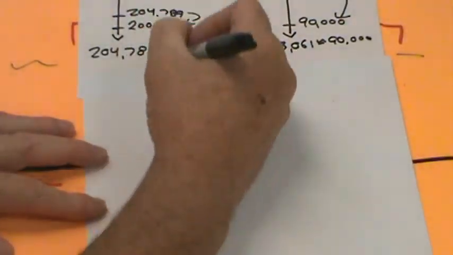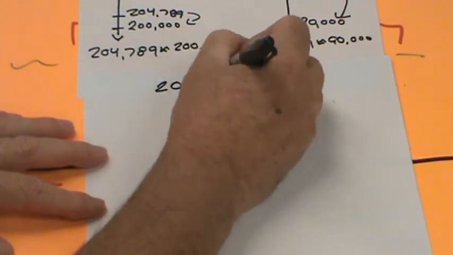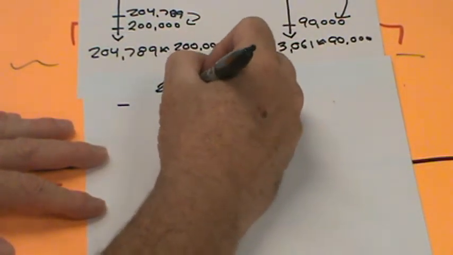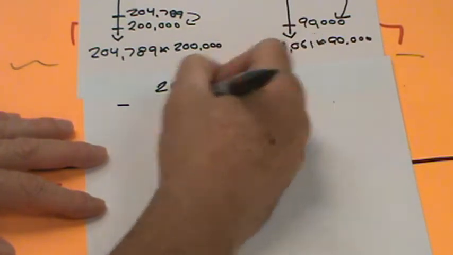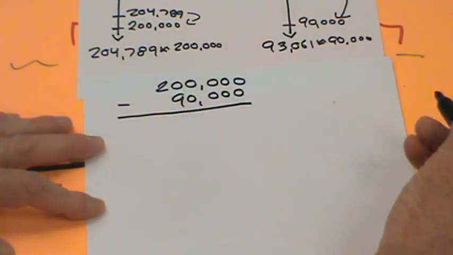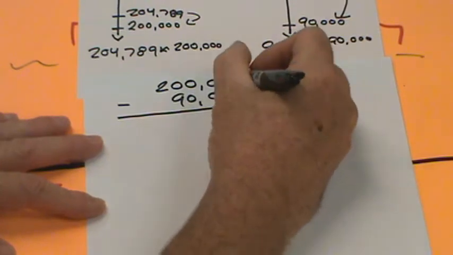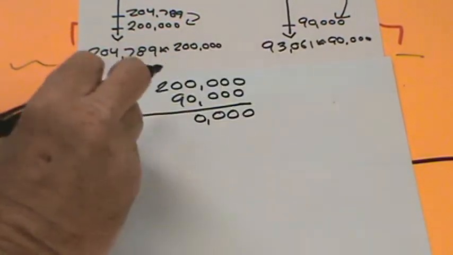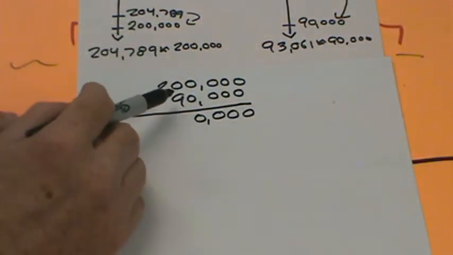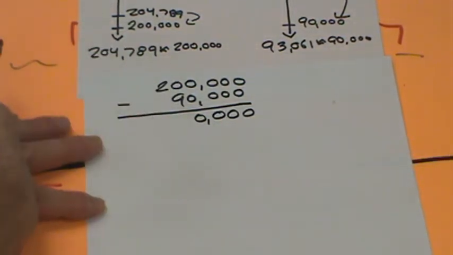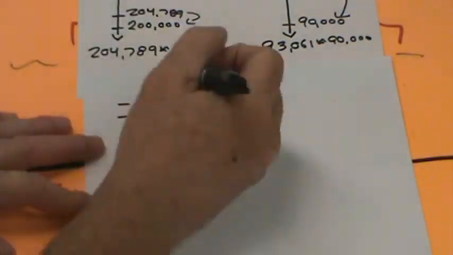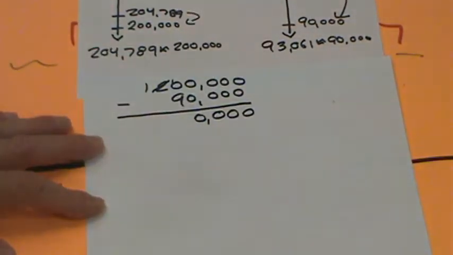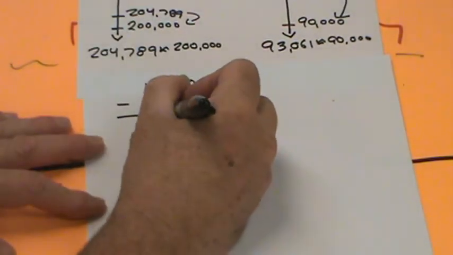So 200,000 minus 90,000. You see 0 minus 0 is 0, 0 minus 0 is 0, 0 minus 0 is 0. I still see fourth graders doing this. They go, well, 9 minus 0 is 9. No, that cannot be. We need to make that a 1, and this becomes 100,000. 10 minus 9 is 1 and 1.